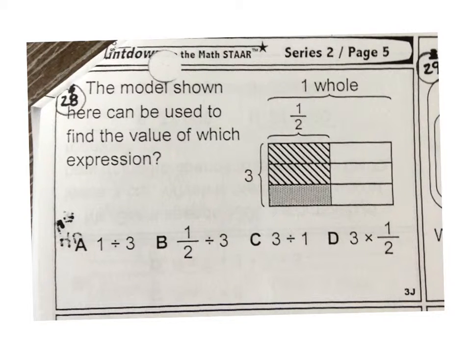Okay, number 28. The model shown here can be used to find the value of which expression? If you look at the shape as a whole and you look at the vertical line, they have divided it into two parts. And then you're going to take that half and you're going to divide it into three parts. So your equation would be 1/2 divided by 3.